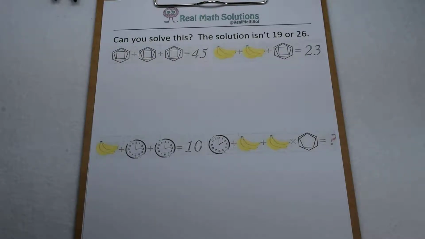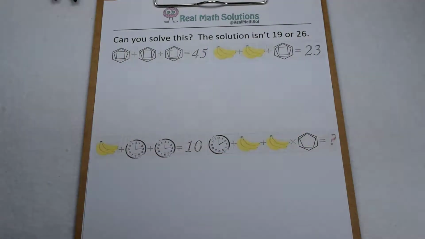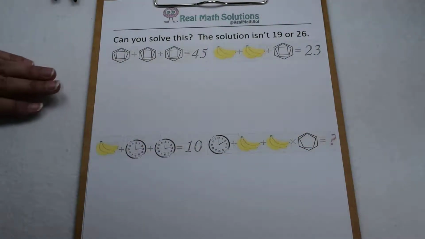This is another one of those problems we see a lot of on social media. They tell us what the solution isn't and challenge us to find the correct solution. Well, let's see if we can do it on this problem.